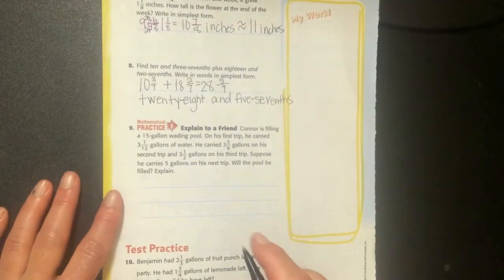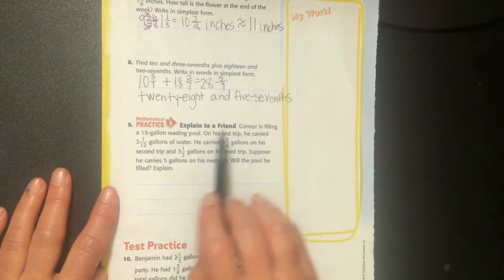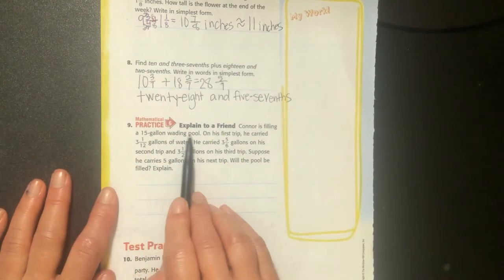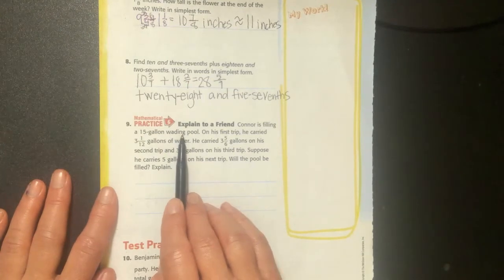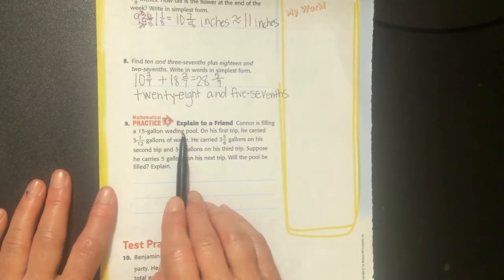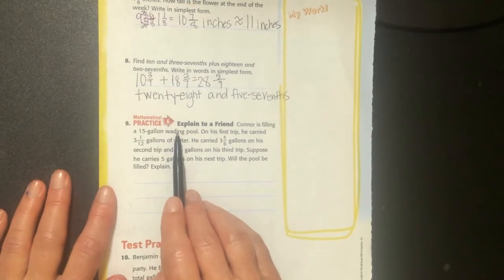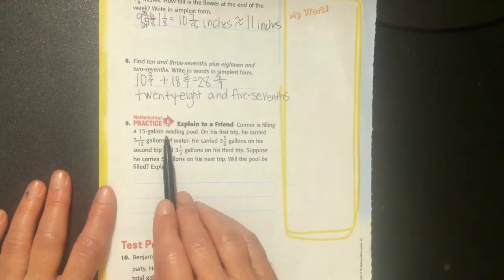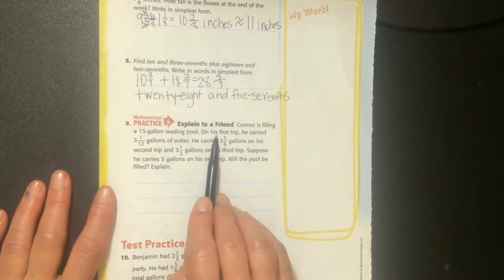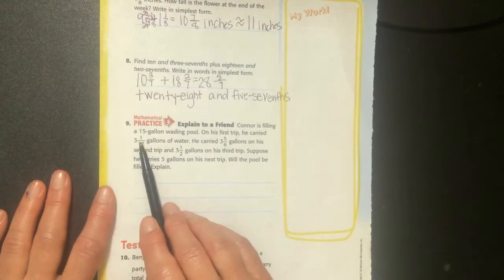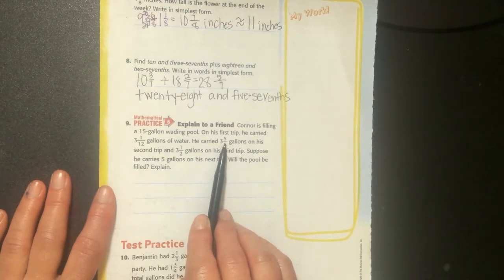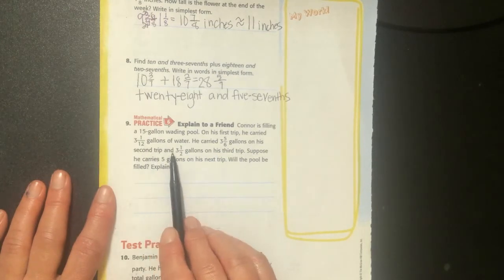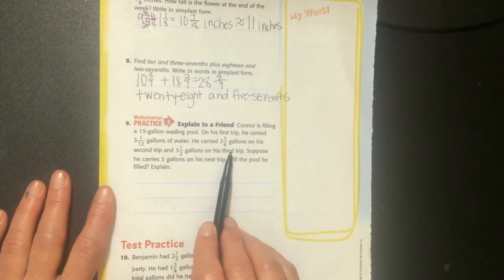All right, here's Connor. Connor is filling a 15-gallon wading pool, right? The baby pool is just a wading pool. If you wade in water, you can walk in water. That's called wading, and I call it a wading pool, the little baby pool. On his first trip, he carried 3 1/12 gallons of water. He carried 3 5/6 gallons on his second trip, and 3 1/2 gallons on his third trip.